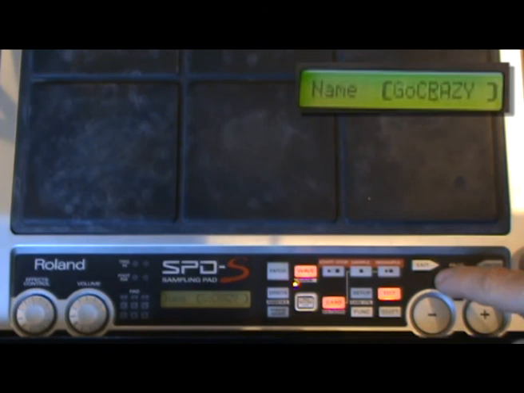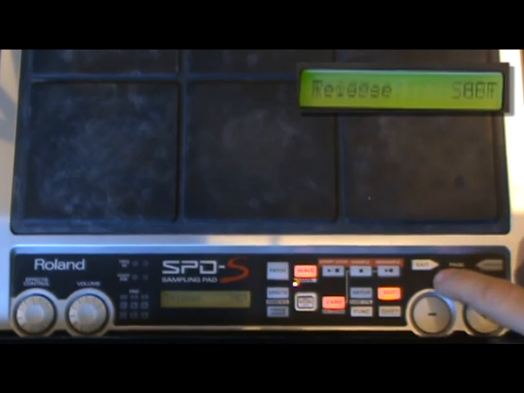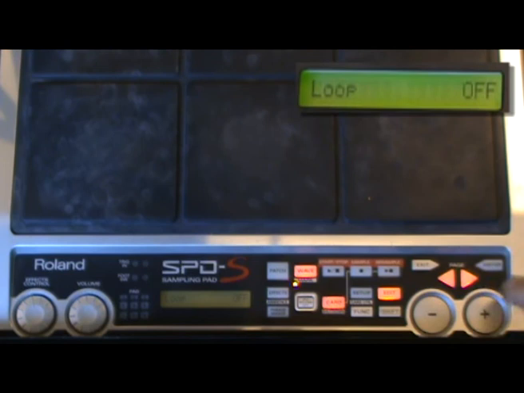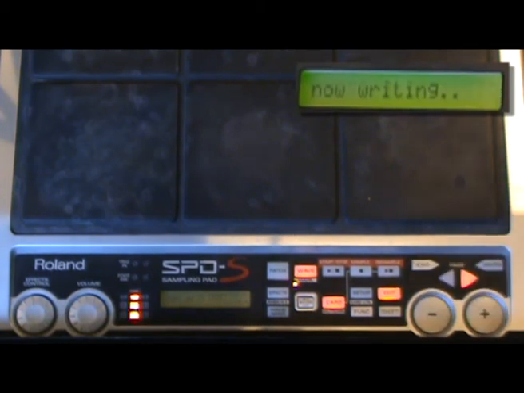Okay, left arrow to finish with it. Put the trigger back to shot. Just check I've left these where I want it. I don't want it reversed. I don't want it to loop. I want it to play once, and then if I play it again, I want the first one to stop, and I only want it set as single. Once I've checked that's right, I'll just press exit a few times, and now I can use the sample in the way that I intended.